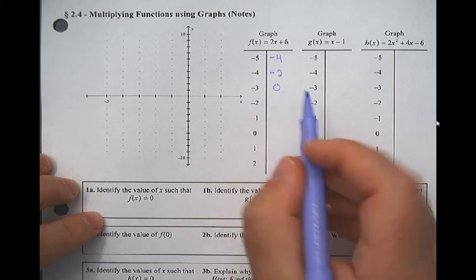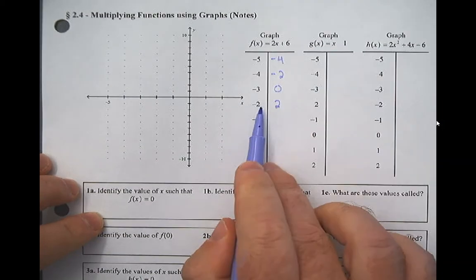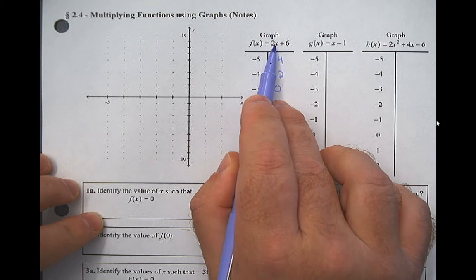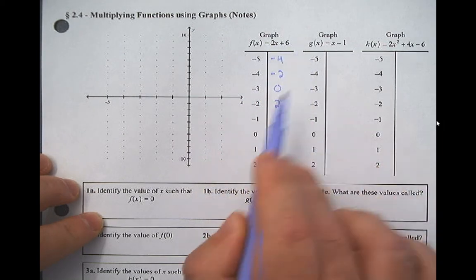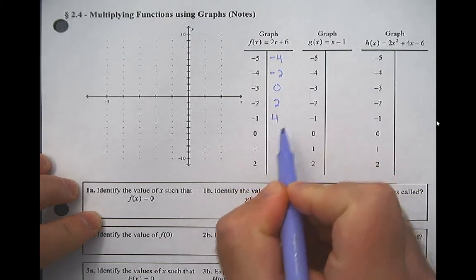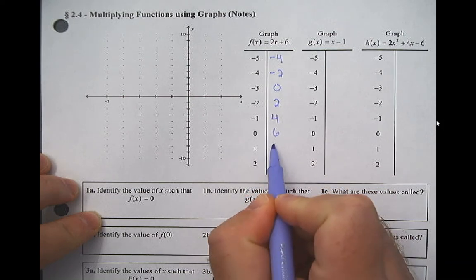Obviously, this is going up by 2. So my next one would be 2. Let's just double check that. -2 times 2 is -4. -4 plus 6 is 2. So I can just complete the rest of my table based on the pattern.